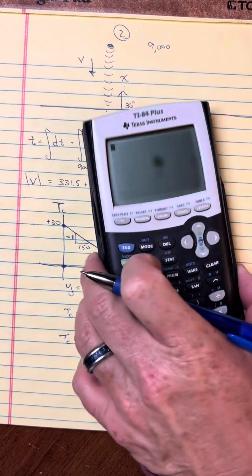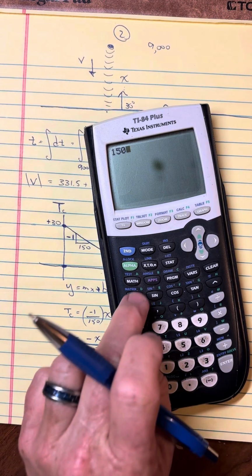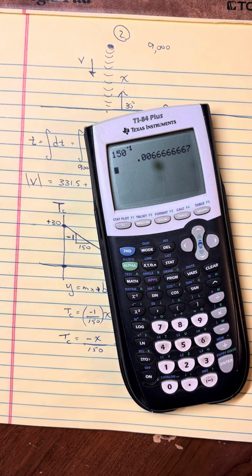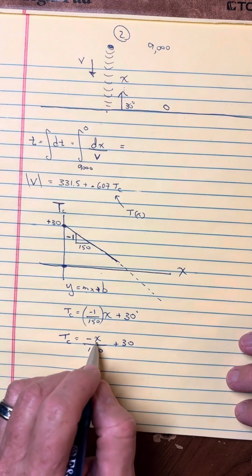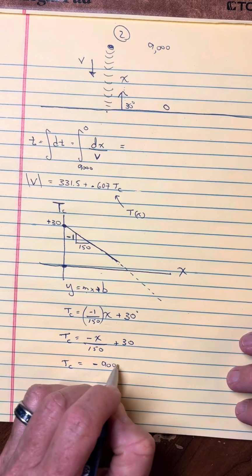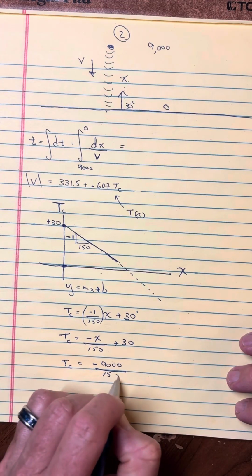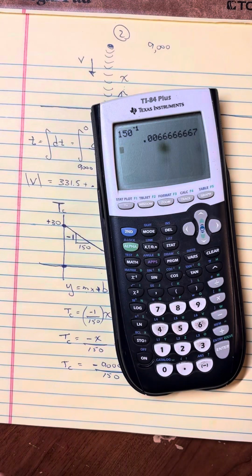Not a big fan necessarily of the 150, and the reciprocal I'm not a big fan of either. Maybe I'll just leave it that way. But I am curious about the height of 9,000 meters and what the temperature comes out to be.